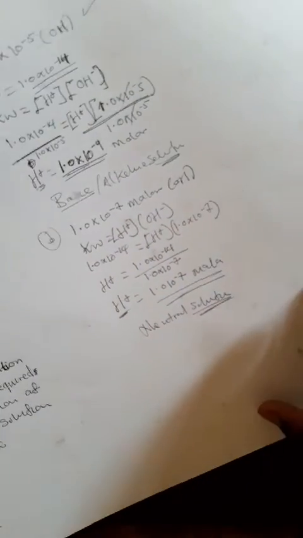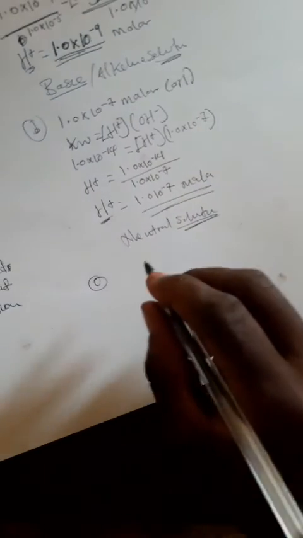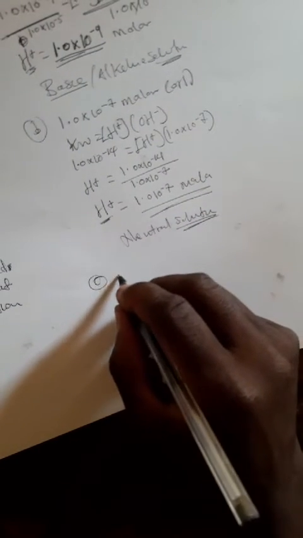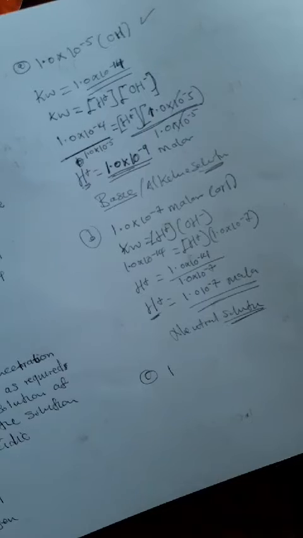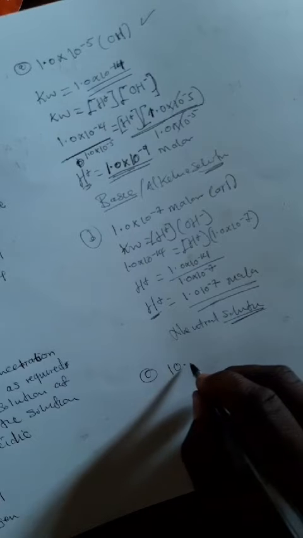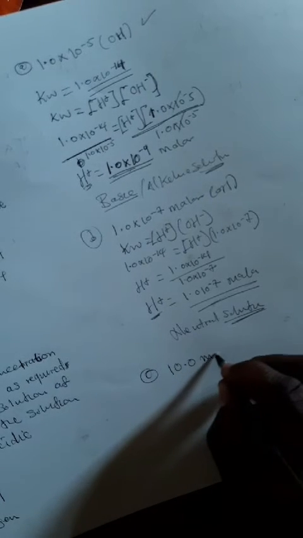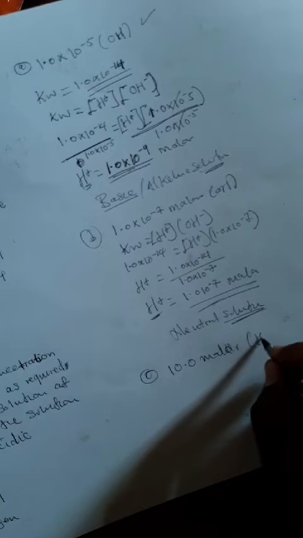So now let's go to the last one. We have C, where we have hydrogen ions of 10.0 molar. So this is the hydrogen ion.